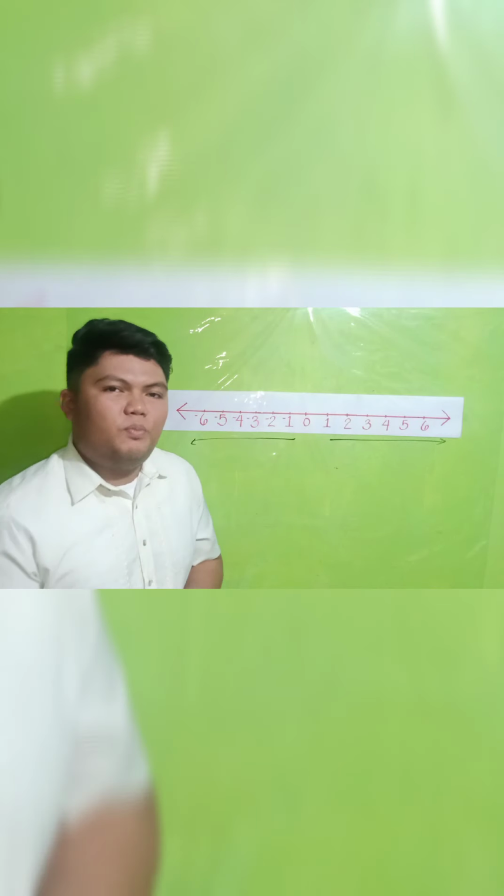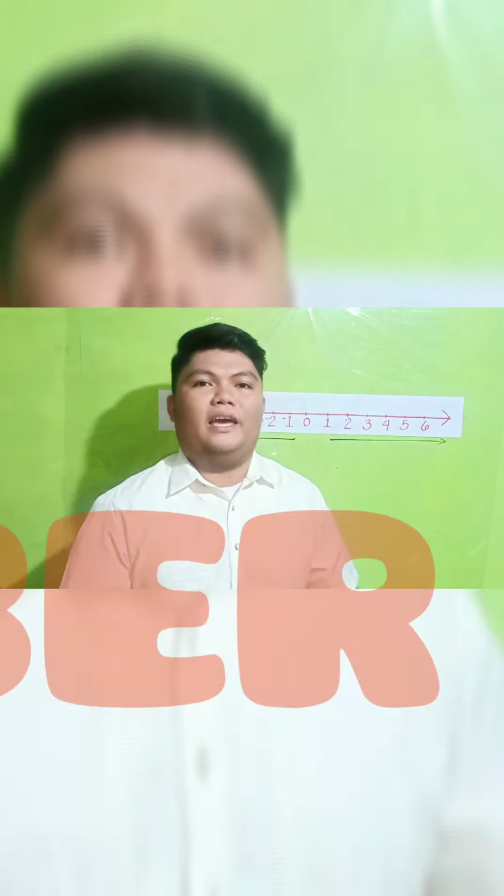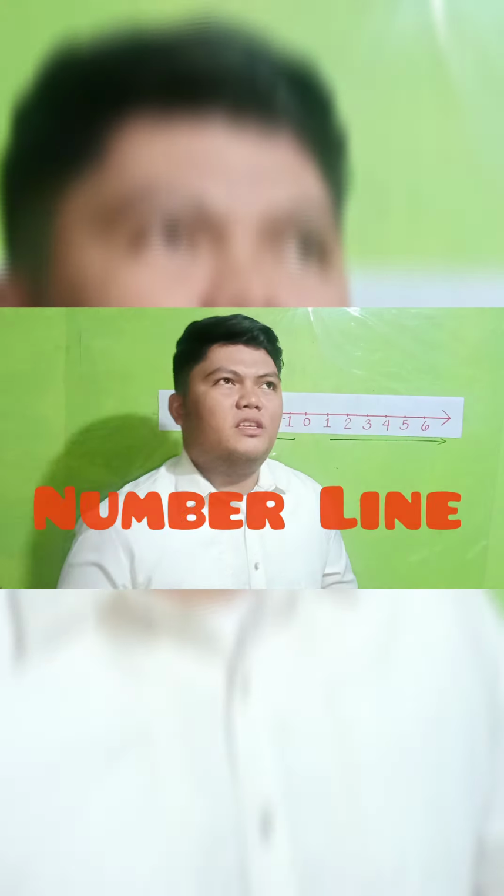Okay, so let's begin adding integers using a number line. So let's try to add like signs. We have positive plus positive, then negative plus negative, and let us also try to add integers with unlike sign, with different signs, like positive plus negative and negative plus positive.